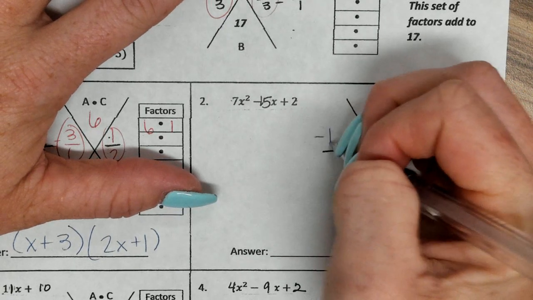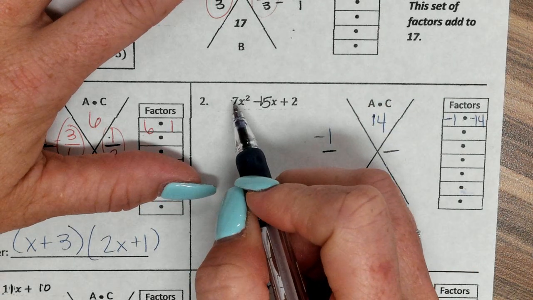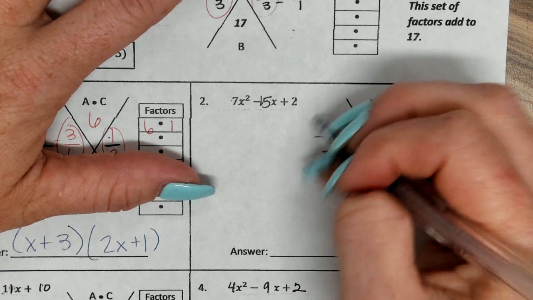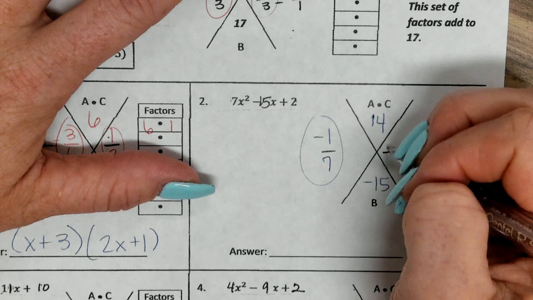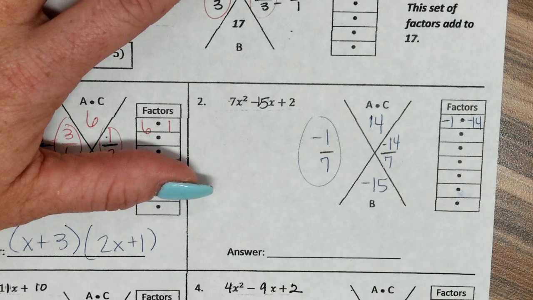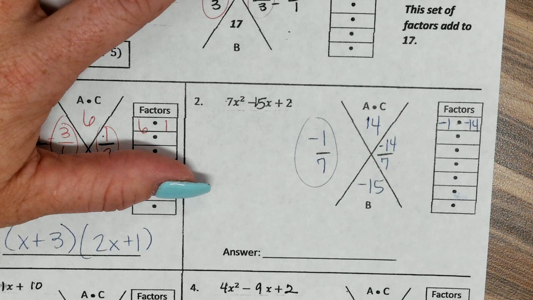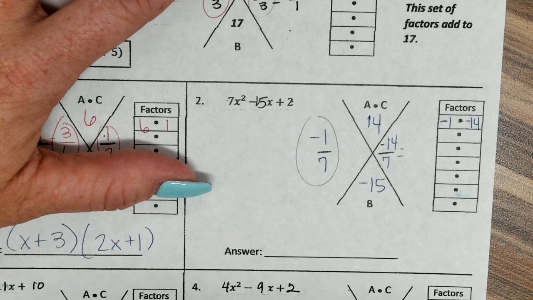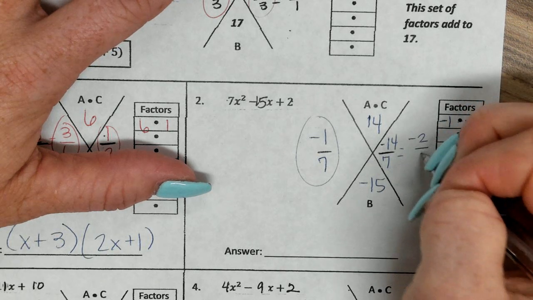So I have negative 1 over A. Well, what is A? 7. Is that in its simplest form? Yes, so that one's good. Then I have a negative 14 over A, which is 7. Is that in its simplest form? No, I can divide the top and bottom both by 7, and I am left with negative 2 over 1.